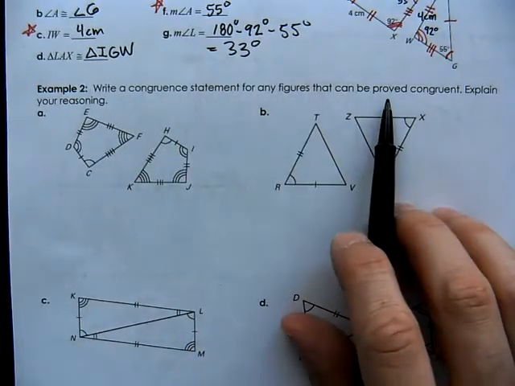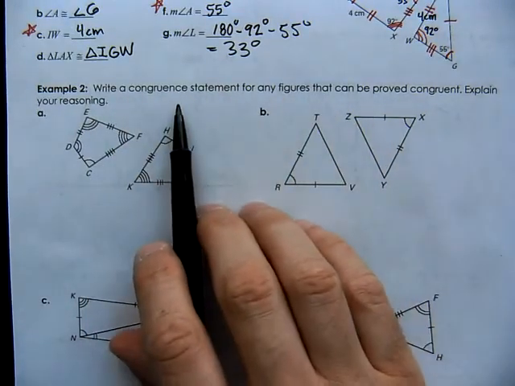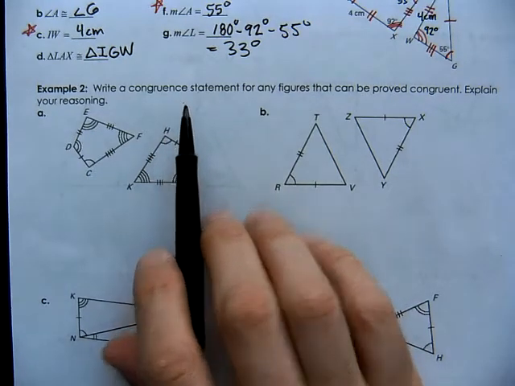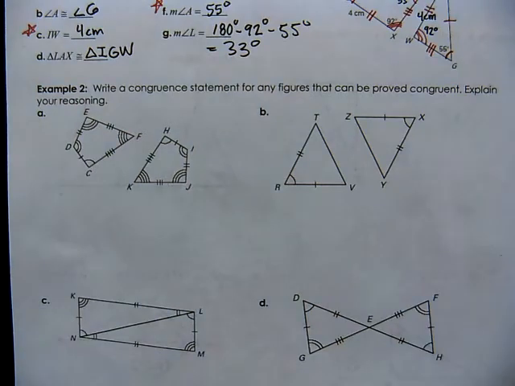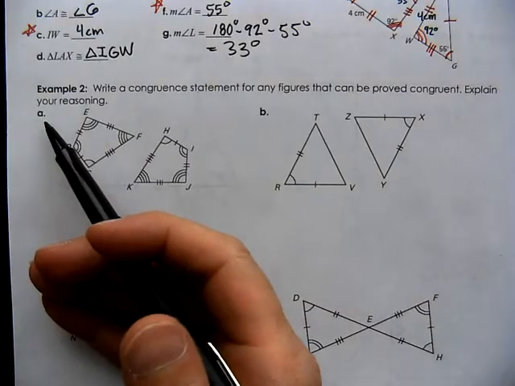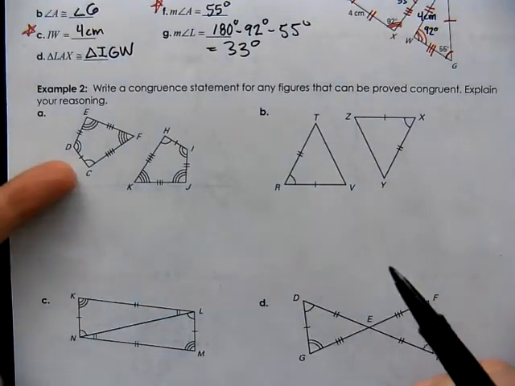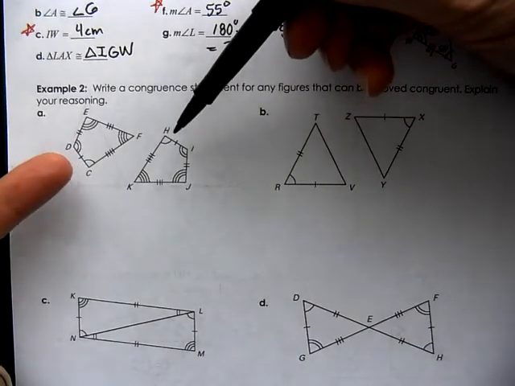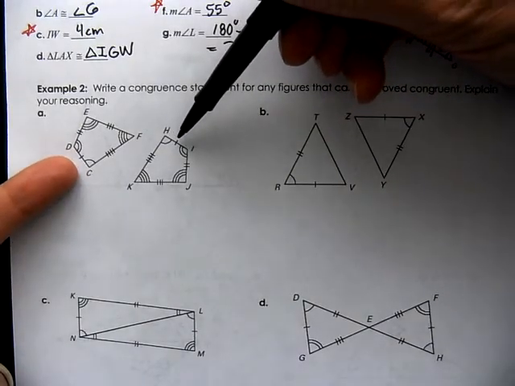If they're not congruent, then we cannot write a congruent statement, because a congruent statement communicates that they must be congruent figures. And what we have to look at is we have to look at each pair of corresponding parts. So let's start off with figure A. Here we see a side with a single tick mark, and that is paired up with a side of a single tick mark. So we know these are congruent and corresponding.